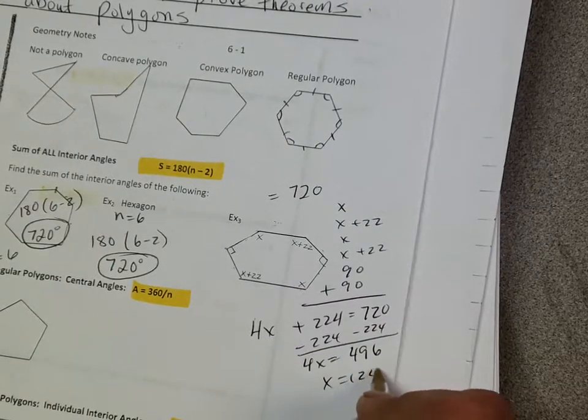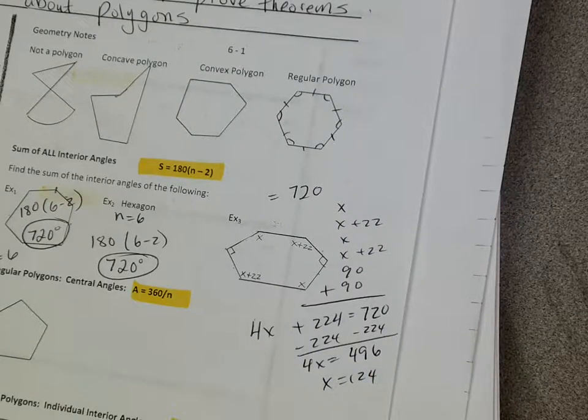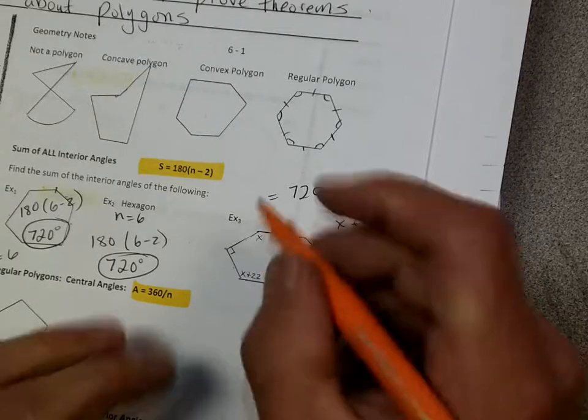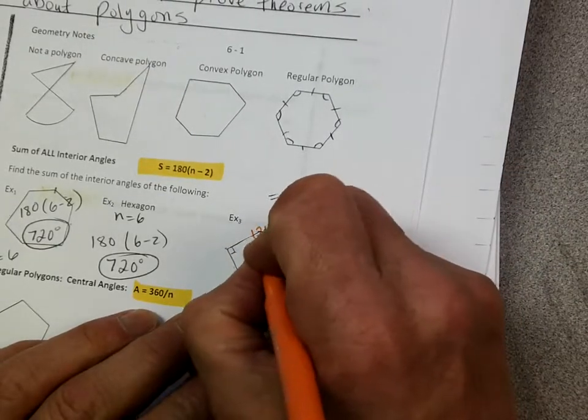Okay, now we're not done. That just tells me what x is. So let's go back into the figure, okay? So this angle then is 124 because that's x, right?